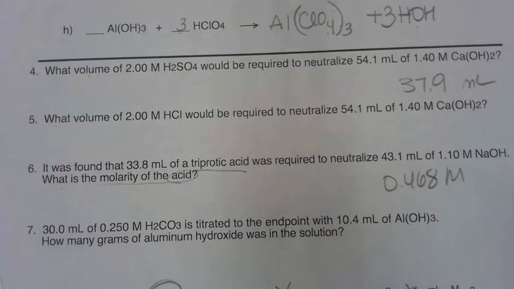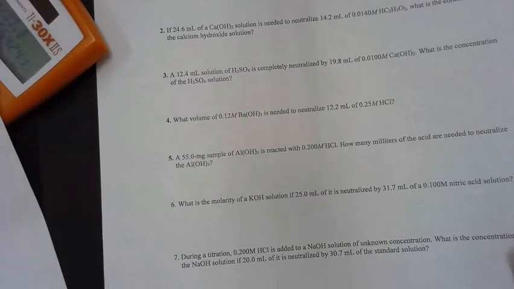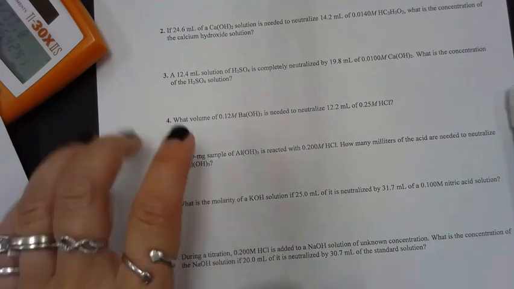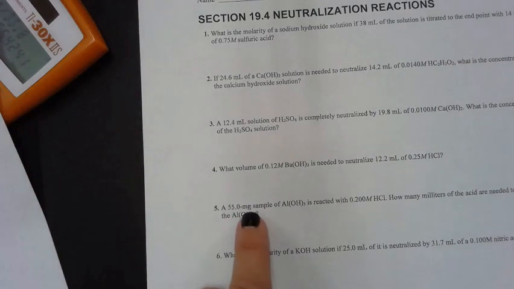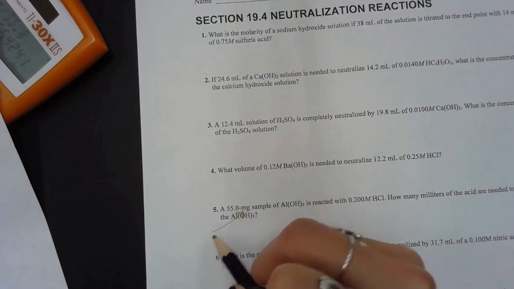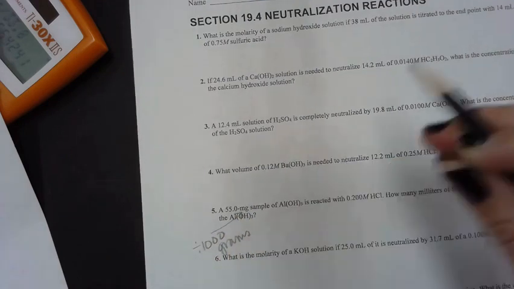Okay, you try some more of these. You're going to need to write those reactions out. Watch out, this one does throw in some milligrams. Let's see if you remember how to do that from the last one. Just so that you know, the milli, you will need to divide this one by 1,000 to put it into grams because your molar mass is in grams.